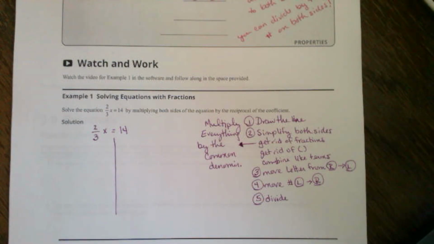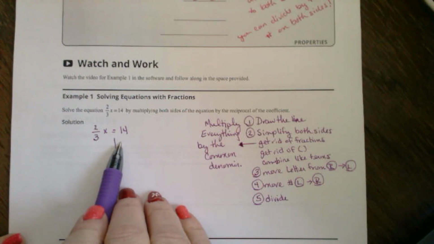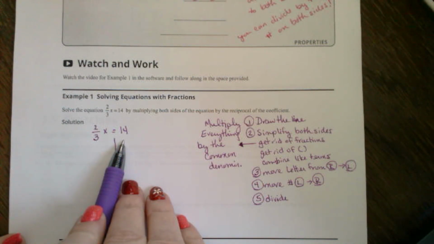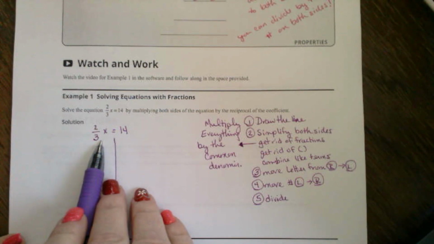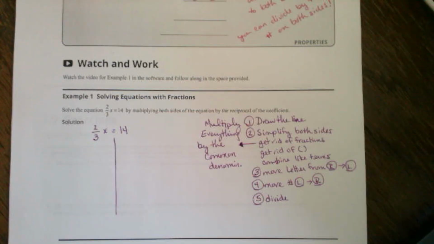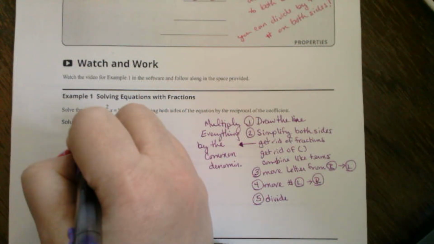Now here's the thing. We've talked a lot about common denominators, and you have to look at every number in there to figure out what your common denominator is. So our denominator here is a 3. Our denominator over here, that's a 1. It's not written down, but that's what it is. Since that's a 1 and this is a 3, our common denominator has to be a bigger number because it's your least common multiple. It's a bigger number that they both go into. So the number that they both go into would be 3. 1 goes into 3 and 3 goes into 3. So that's what I'm going to multiply everything by.